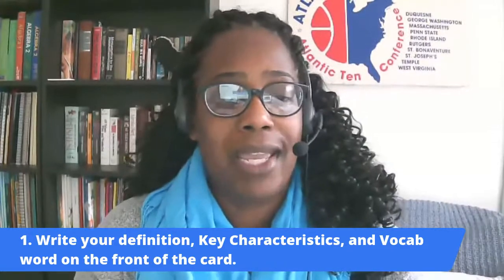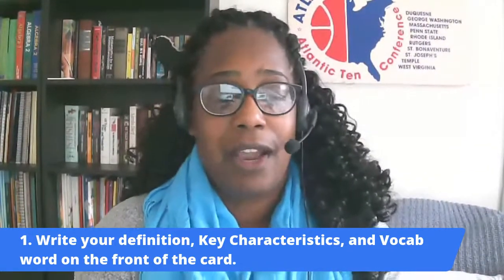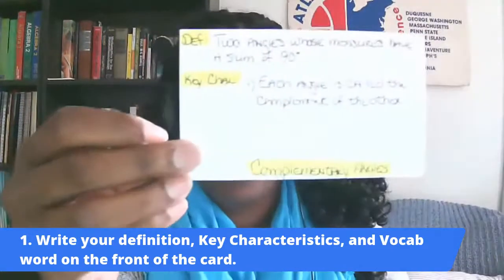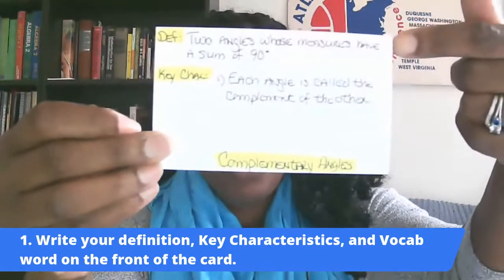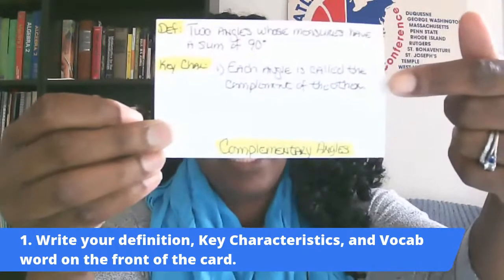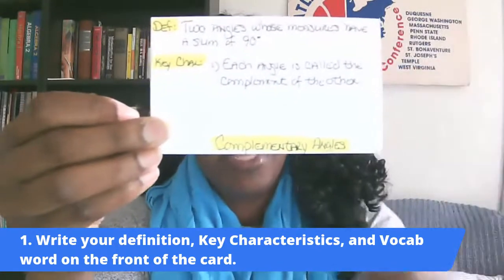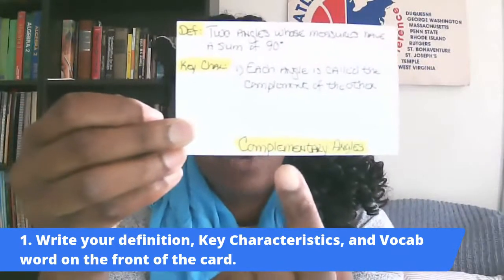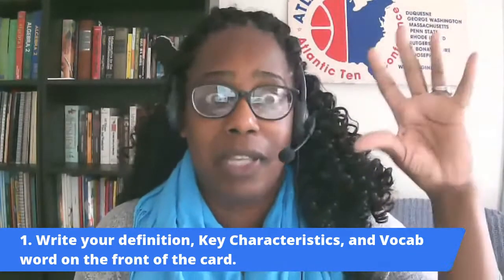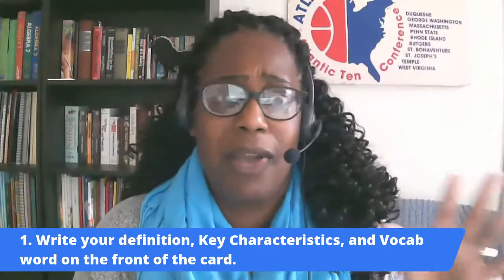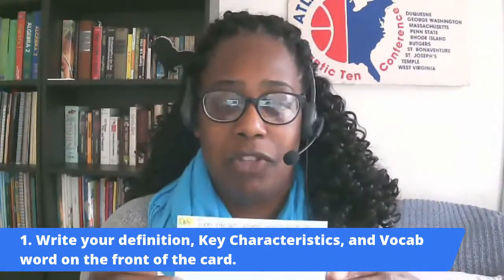On the very front, you are going to write the definition and the key characteristics. If I take a look at my complementary angles card, I have my definition on the very top, the key characteristics underneath it, and the vocabulary word right at the very bottom. I like to use highlighters so it can really pop and stand out, because after a while everything kind of gets bunched up.